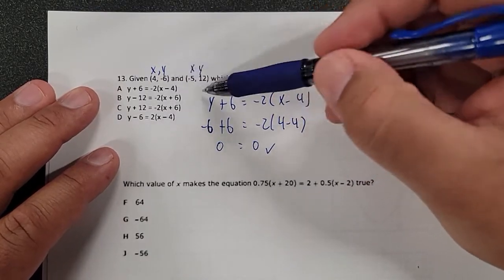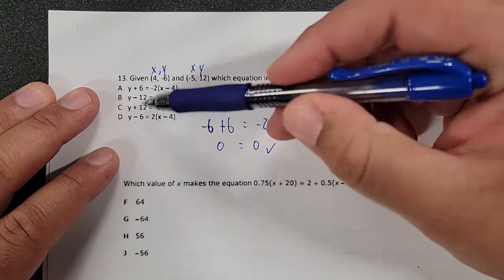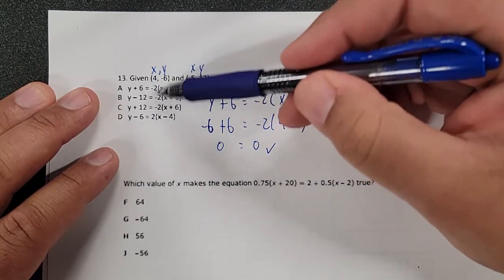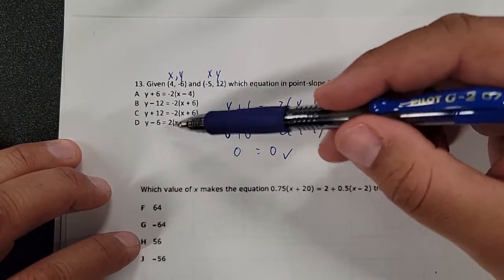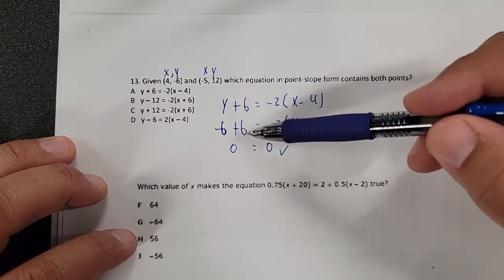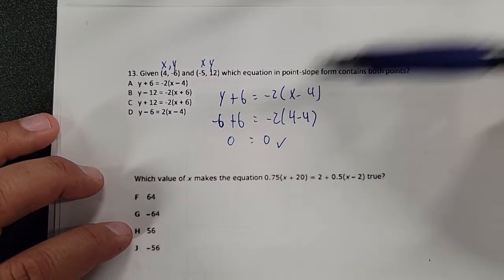Can you put this in stat? Yes, you can put it in stat. But then you have to convert this. You have to move this opposite. Then you have to go ahead and distribute. So that just takes some time. So I would suggest go ahead and plug in each point. If they both work, like this is 0, this is 0, so that matches. Try the next point and just see what happens.